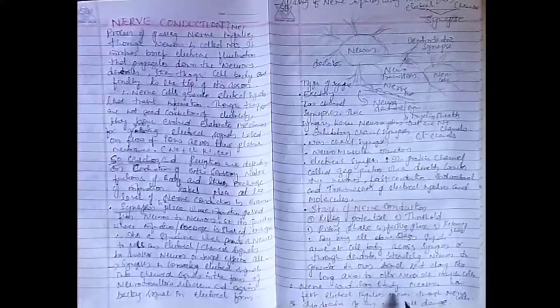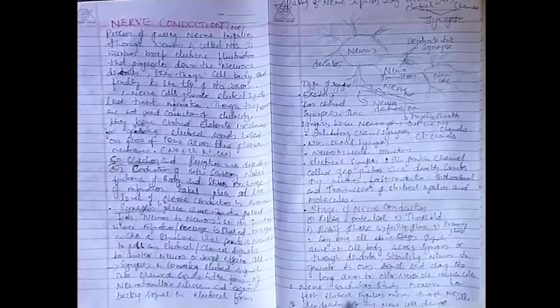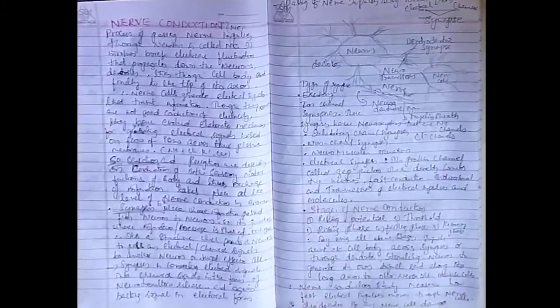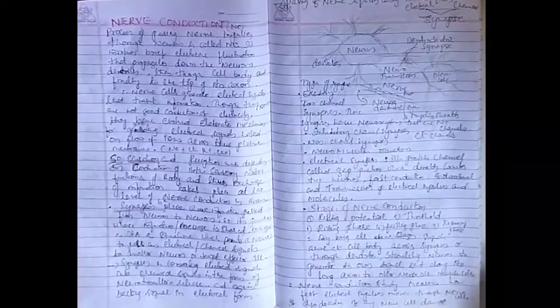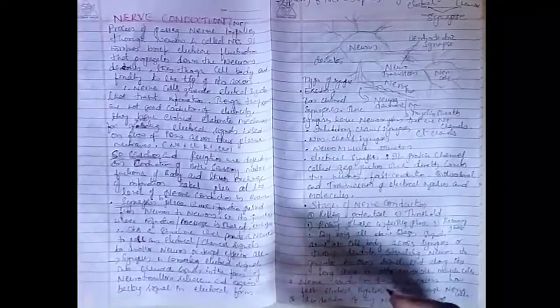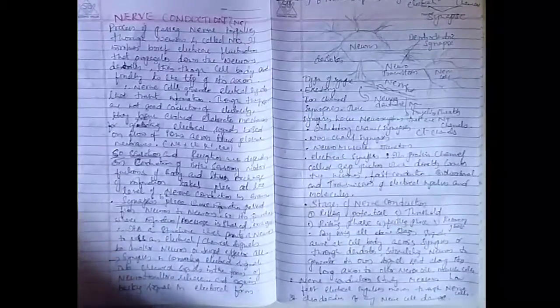The nerve conduction study measures how fast electrical impulses move from one nerve to another. It can also decide if any nerve cell damage is seen in the brain. So these are a few points related to nerve conduction.